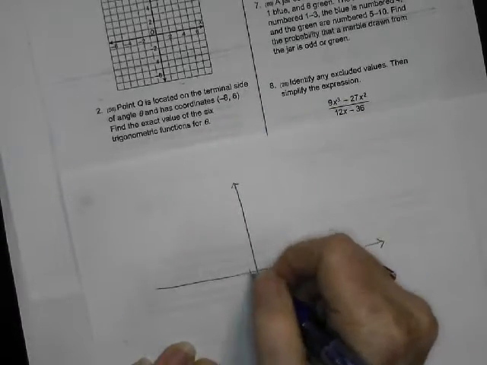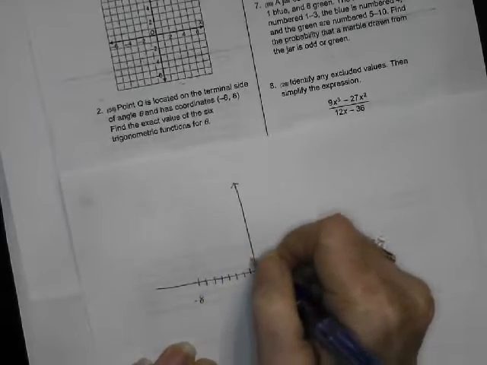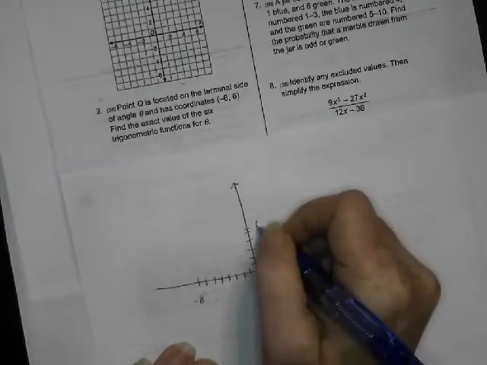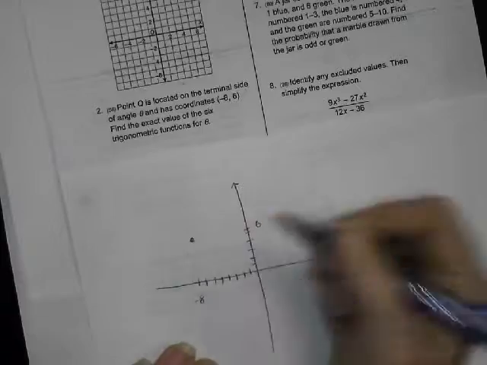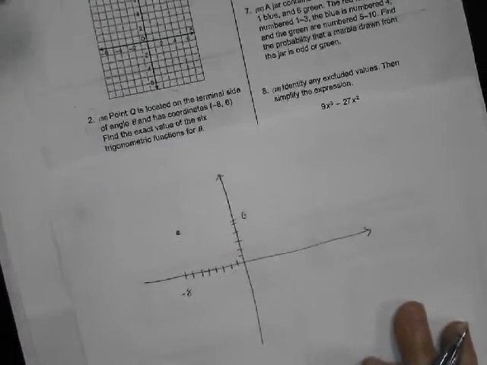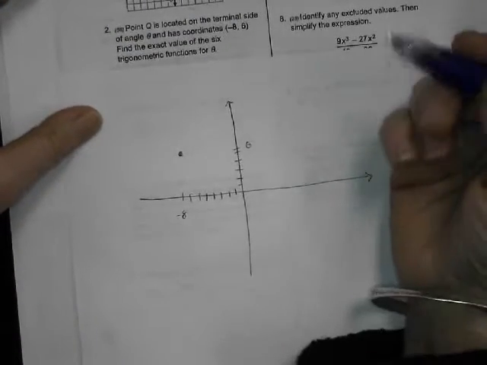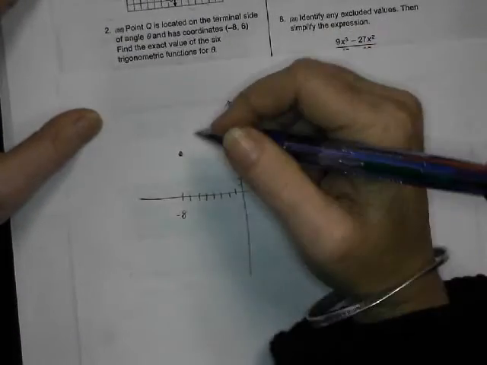So, this is -8, 6. Why did I do that? Just so I can have a picture to look at, so I can understand what's going on. Find the exact value of the 6 trigonometric functions for theta.